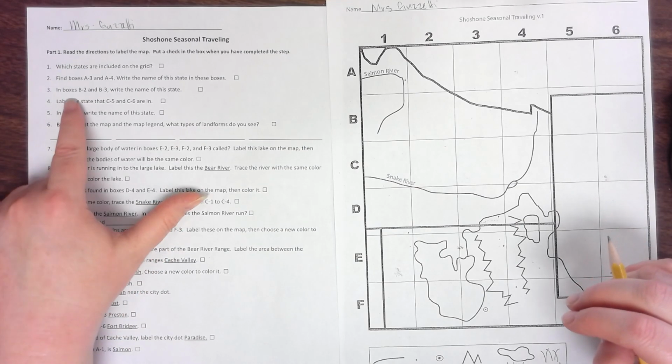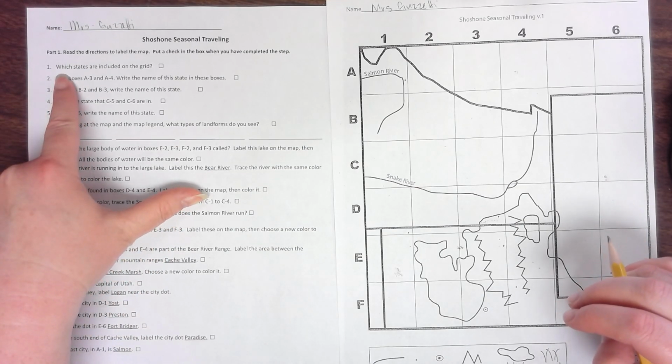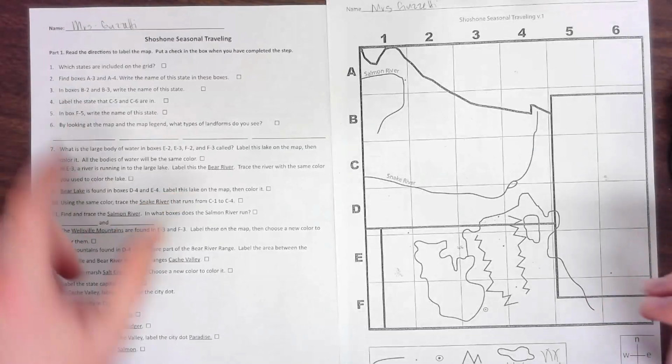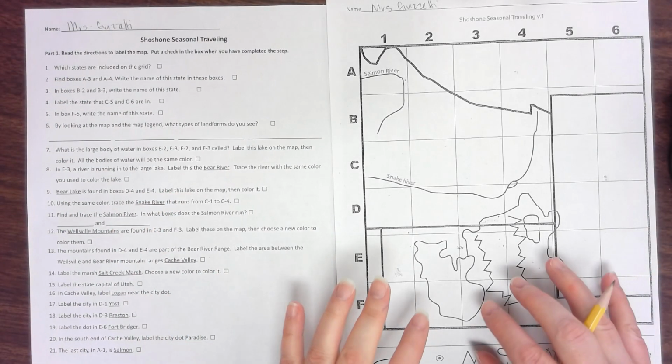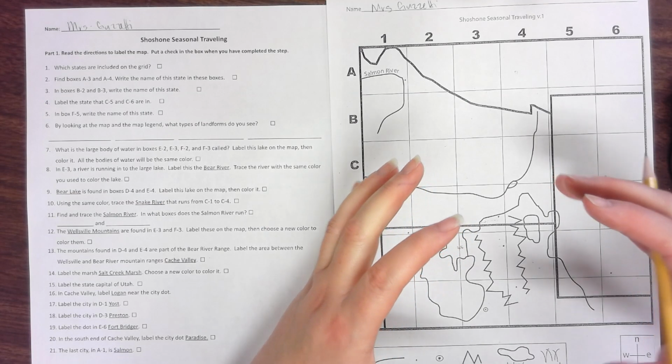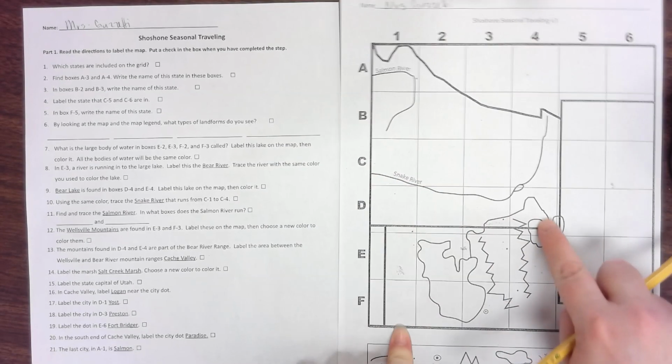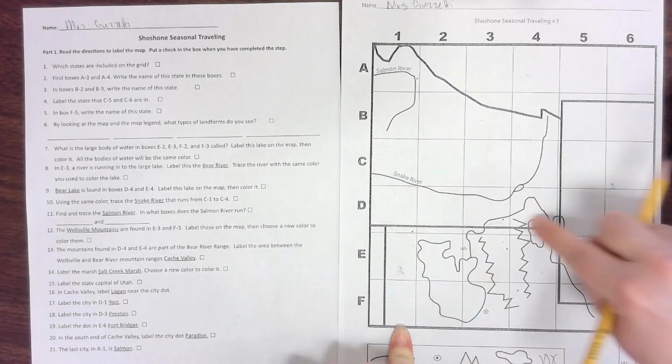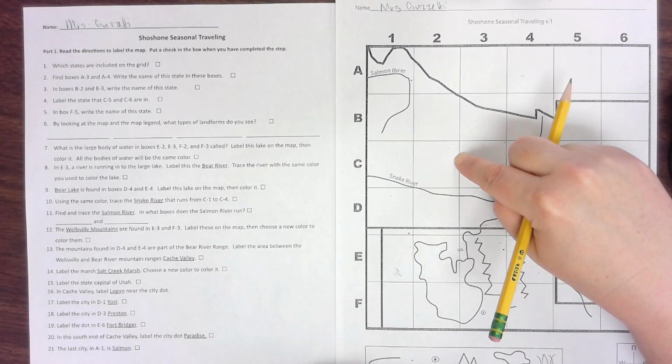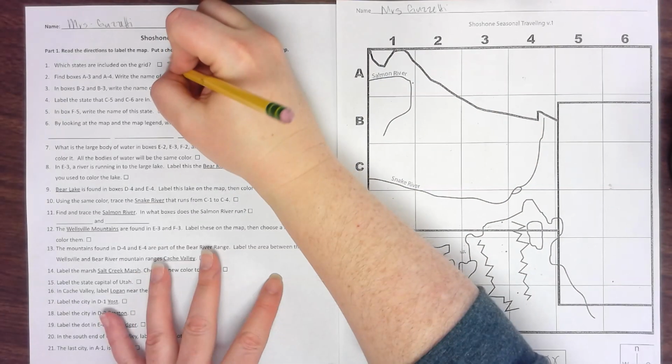And I'm going to read the first direction, which says, which states are included on the grid? So I'm going to help you out. This is a really zoomed in picture of Utah. Here's the top of Utah. So the state that's directly above Utah, directly to the north, is going to be Idaho.